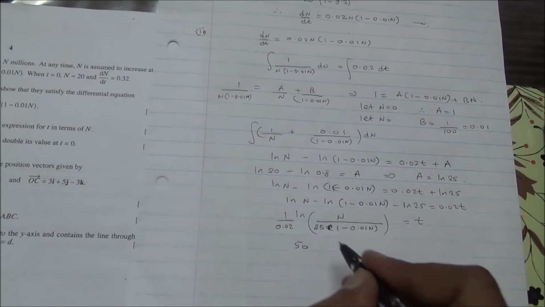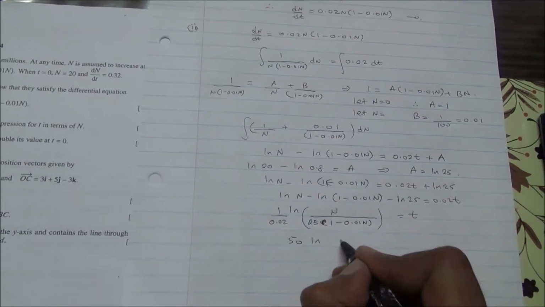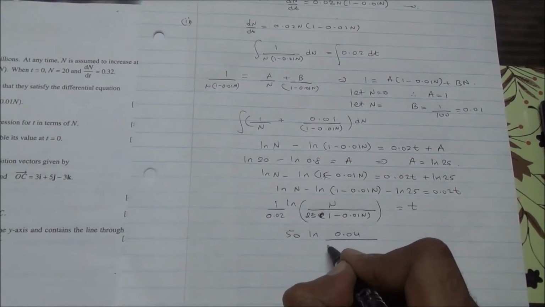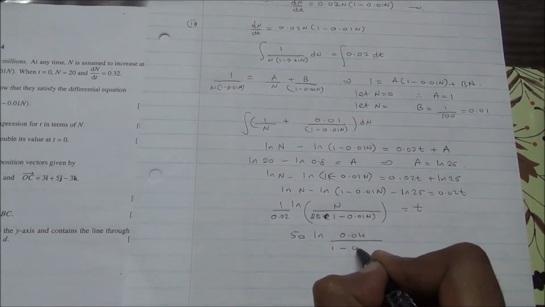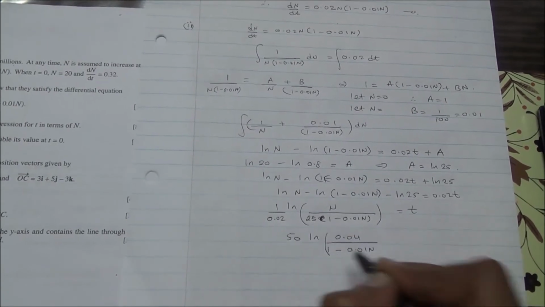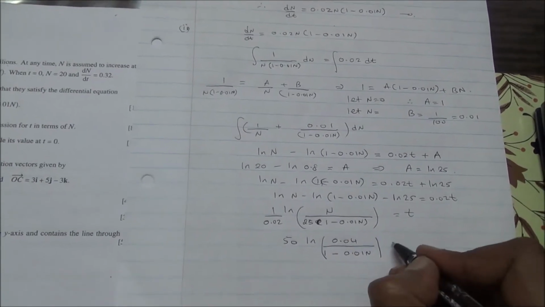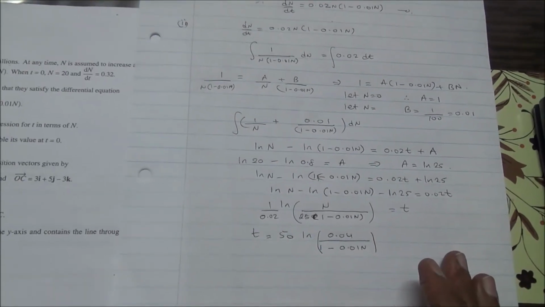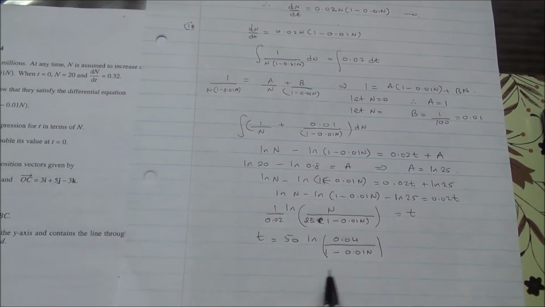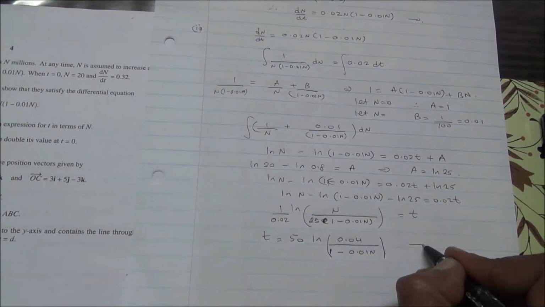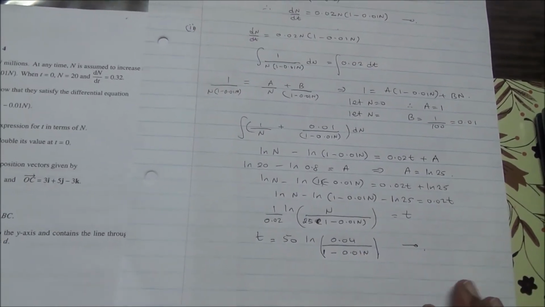So it's 50 times ln of 0.04n divided by 1 minus 0.01n. So this would be our integral for t. Therefore this is t. So that's t expressed in terms of n.